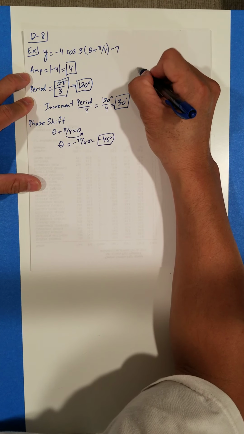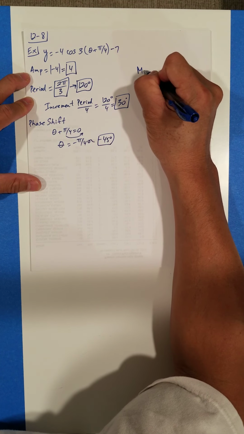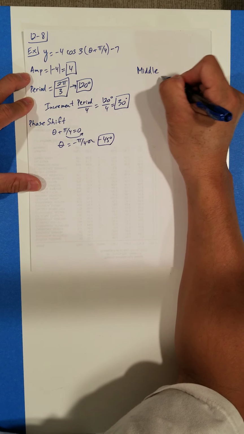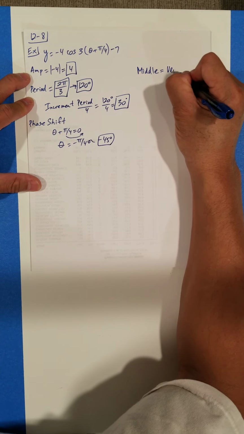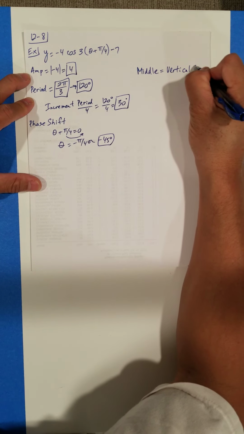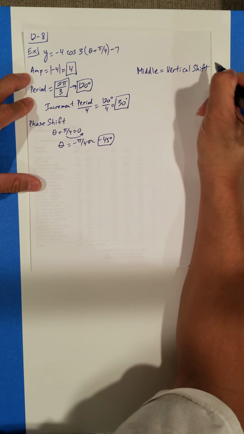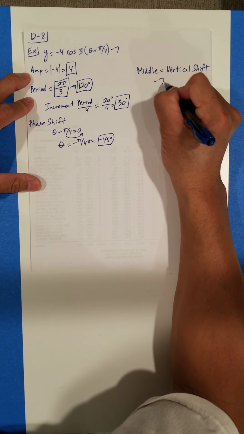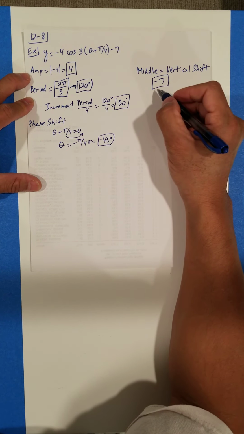So now we have what's called the middle. The middle is also called the vertical shift. Same thing. Middle, vertical shift, same. That's the number at the end. Okay, -7. That's my middle.